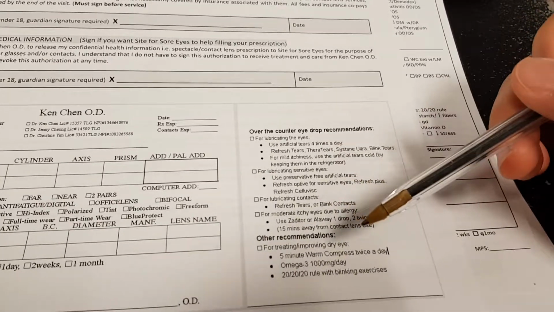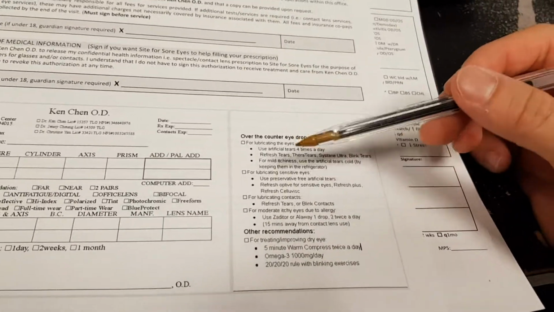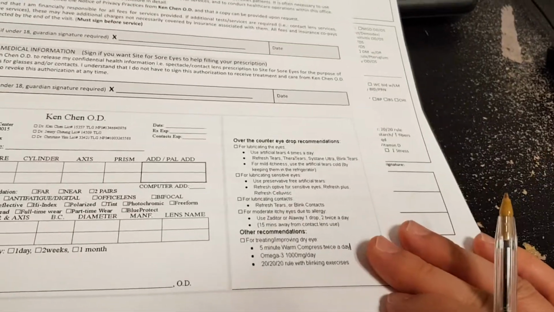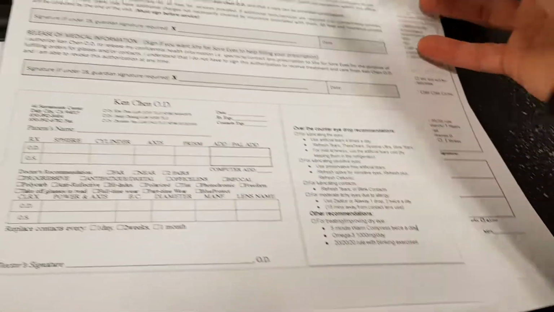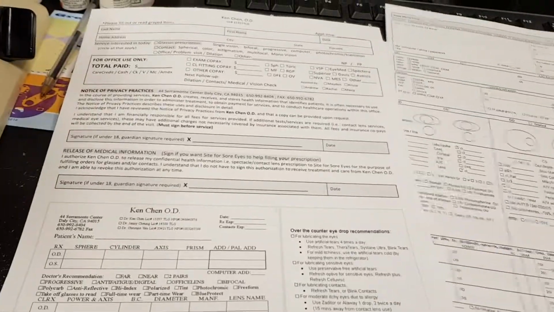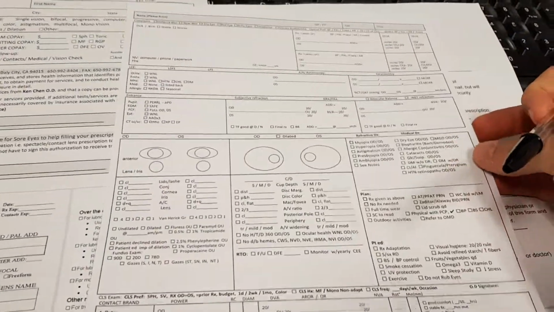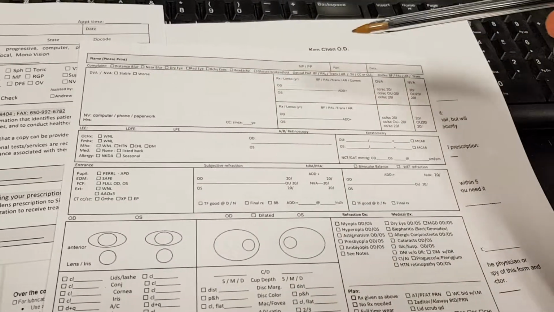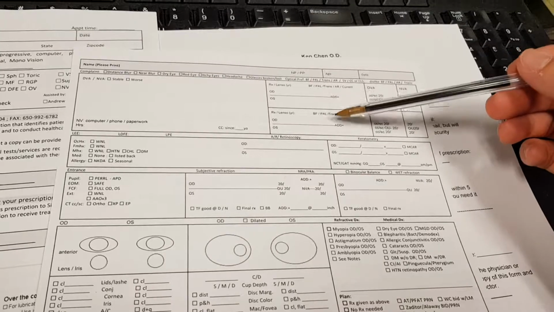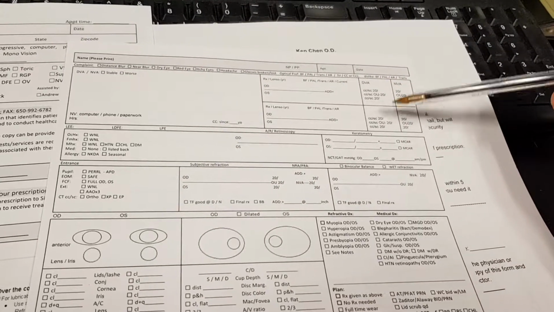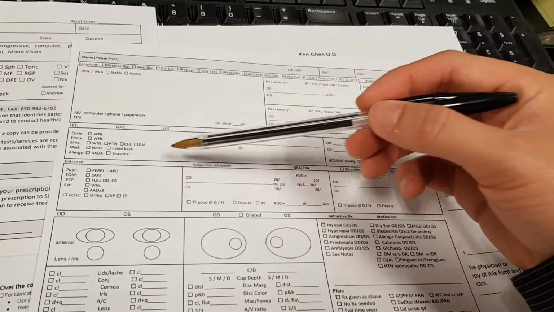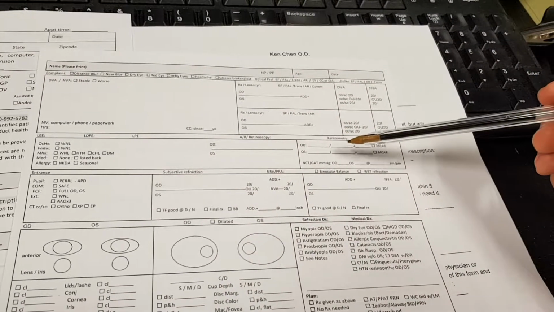This part, you can use if you want, just for minor recommendations to the patient, for example, warm compress, visual hygiene, and artificial tears. And this is the exam form. You've got the chief complaint here, the current glasses, the vision with current glasses, medical family history, allergies.